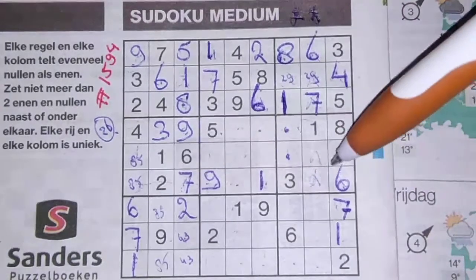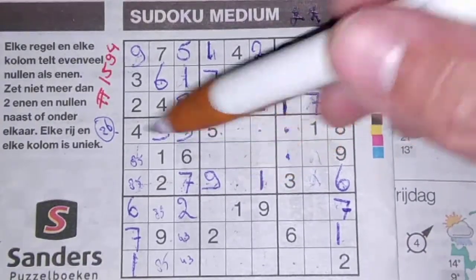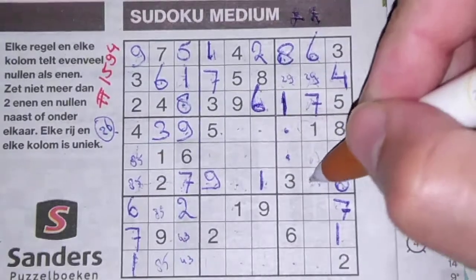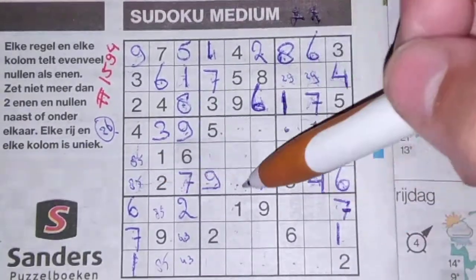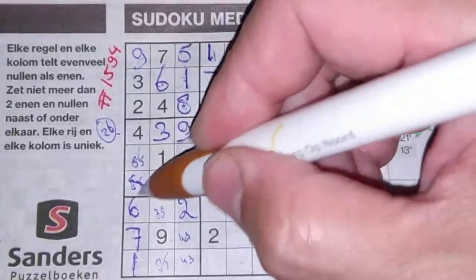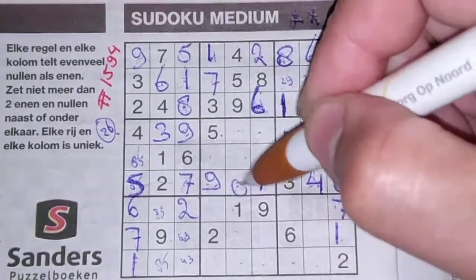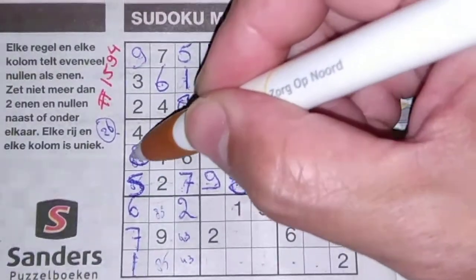3 missing numbers. One of the missing numbers is 4. We see here 4, so no 4 there. Here also 4, so no 4 there. The only place for the 4 should be here. 8 and the 5 are left in this row. We have a 5 here, so no 5 there. 5 should be here. And the 8 goes there. 1 box left in this big square for the number 8.